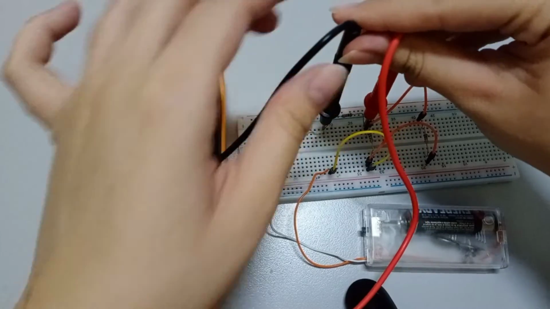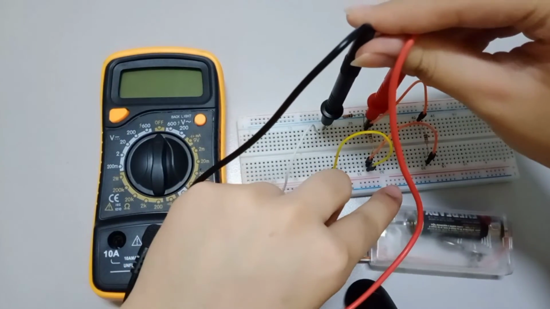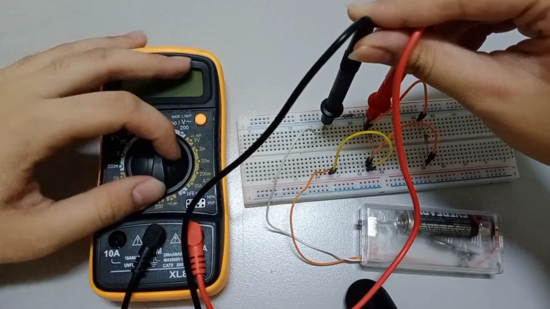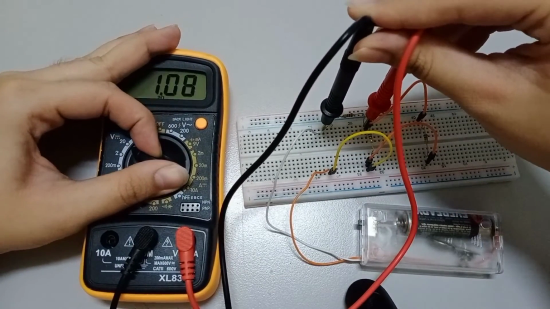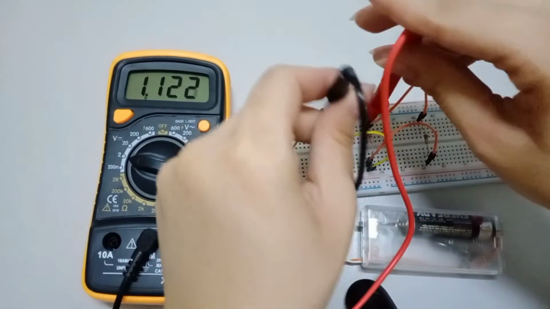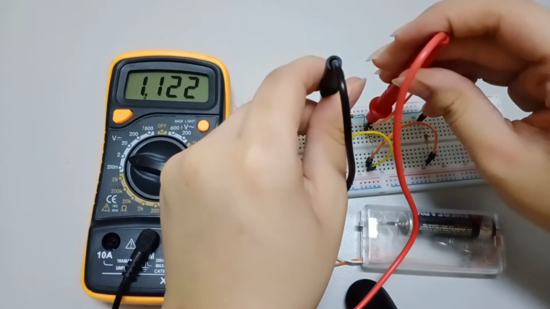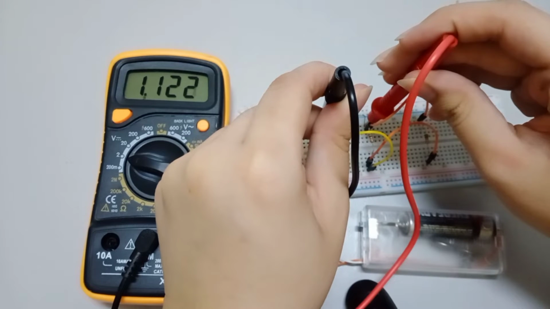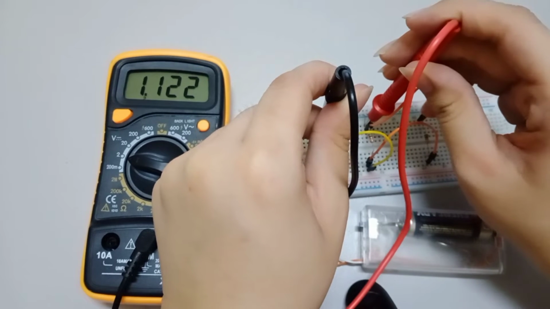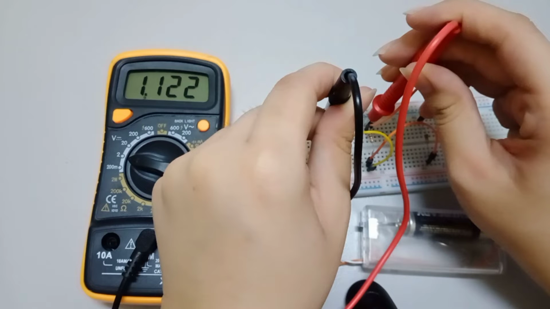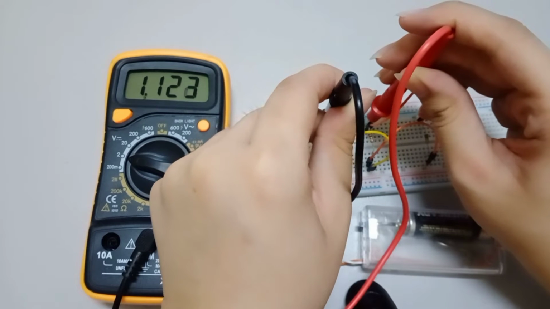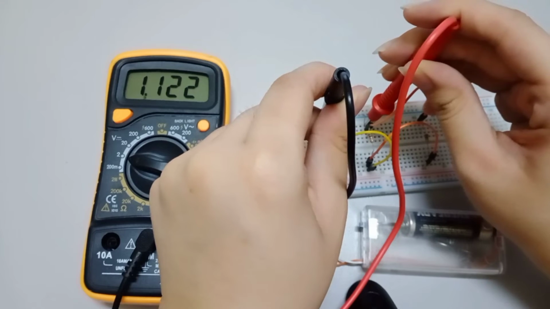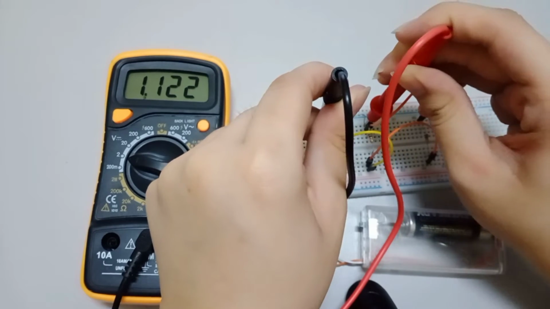So to begin, you remember to switch on the power supply and the multimeter. The partial voltage at test point CD is 1.122 volt.